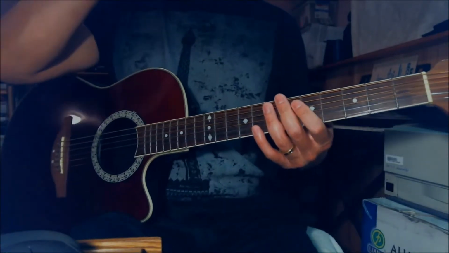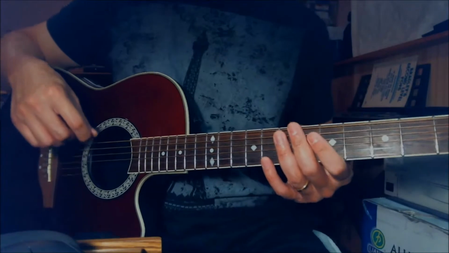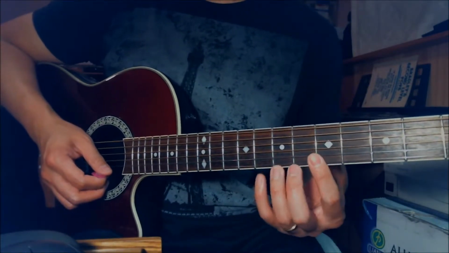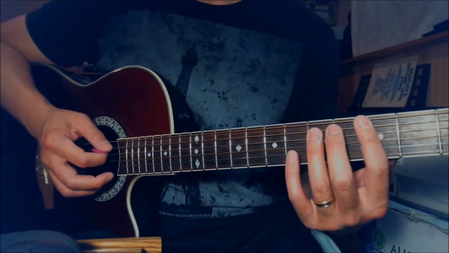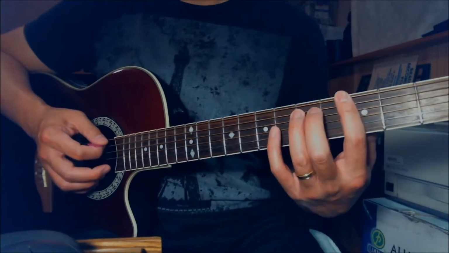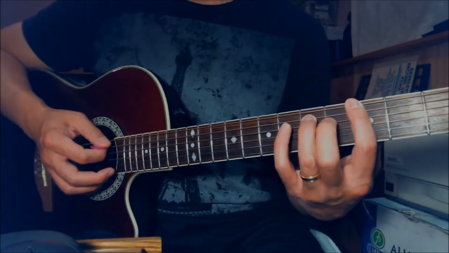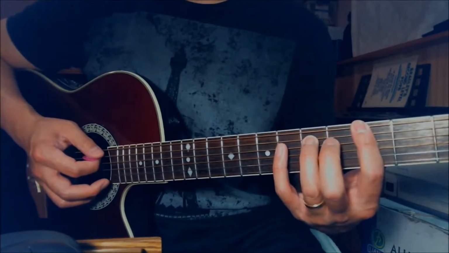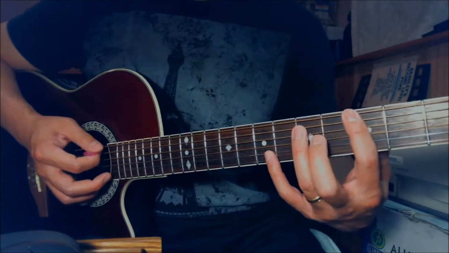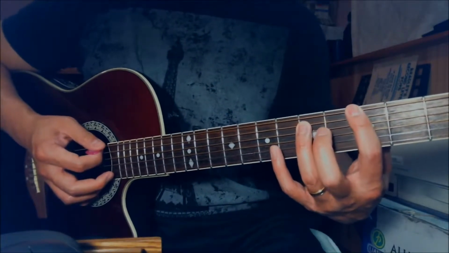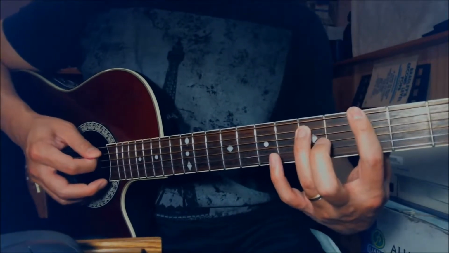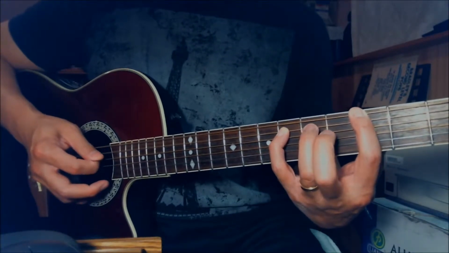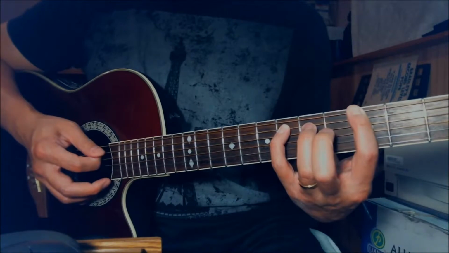Alright. Now take the same example. We'll go the other way. Minor 6 would be one note higher than the perfect fifth. So let's just take the G power chord at the third position, for example. So a minor 6 interval would be this one right here.